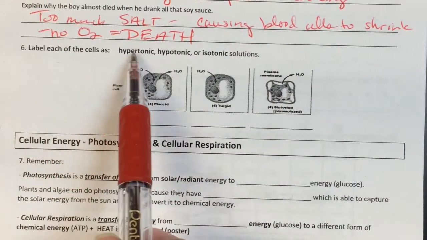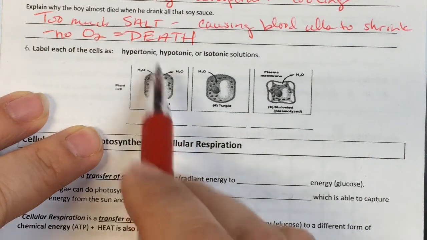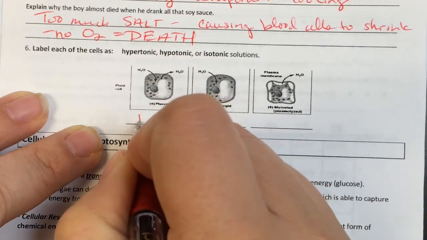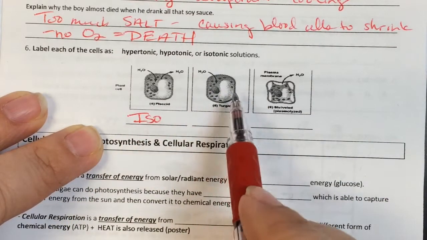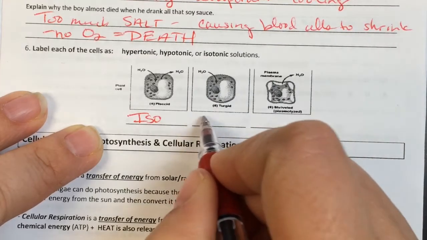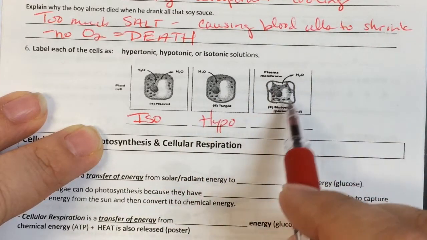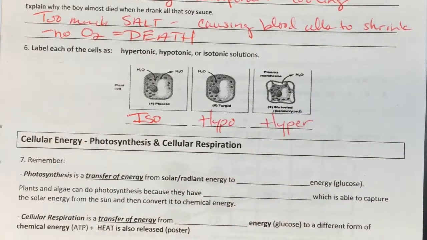Label each of these cells as hypertonic, hypotonic, and isotonic. In this first one, there's equal water in, equal water out. That is isotonic. Here we've got tons of water going in. This thing's getting fat like a hippo. So that is hypotonic. And this one's shrinking down super skinny because it's in a hypertonic solution.